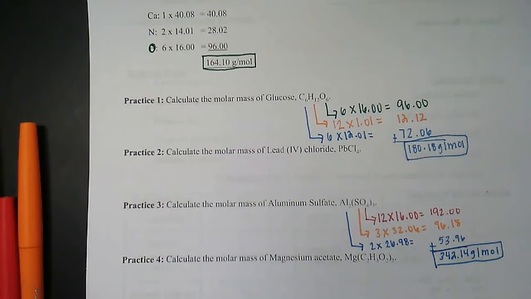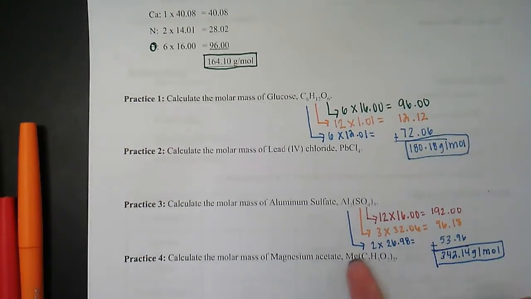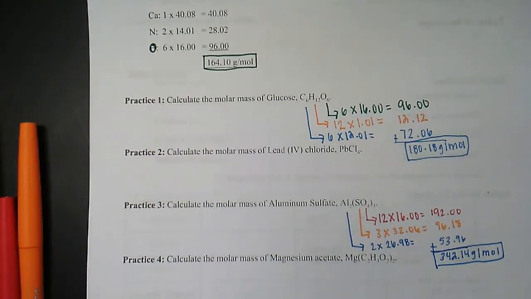So I did these 2 examples with you. I would like you to now practice 2 and 4. Make sure you keep in mind the parentheses that are given and how many you have of each.